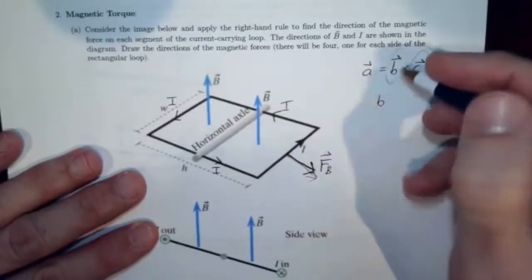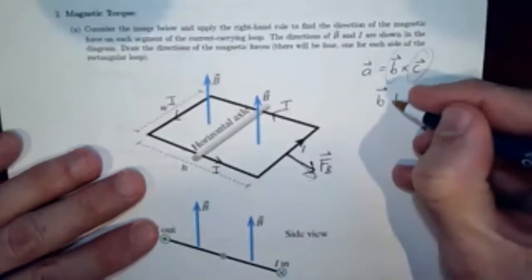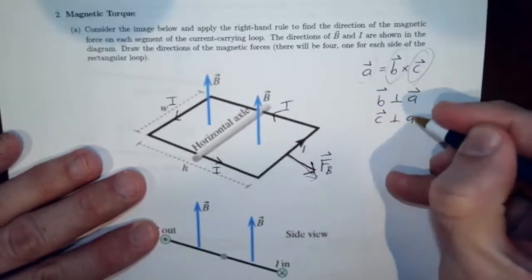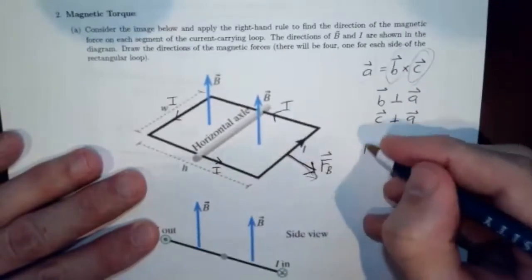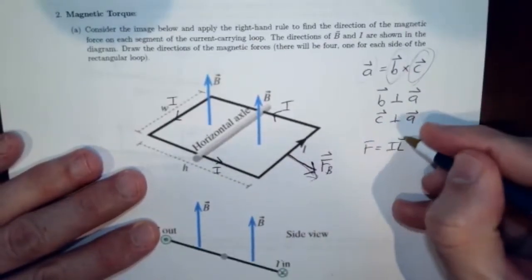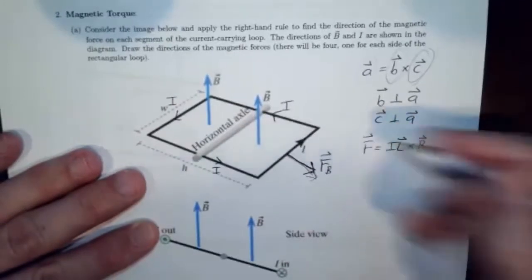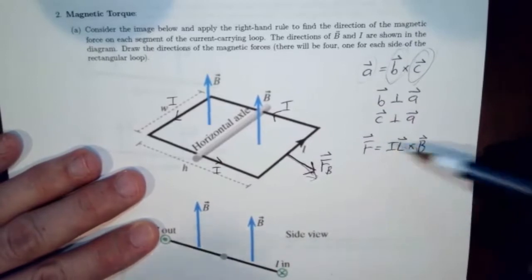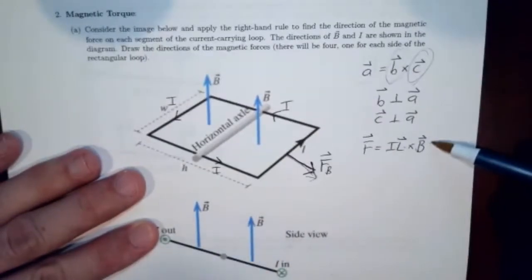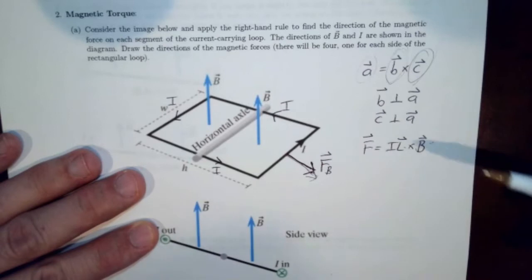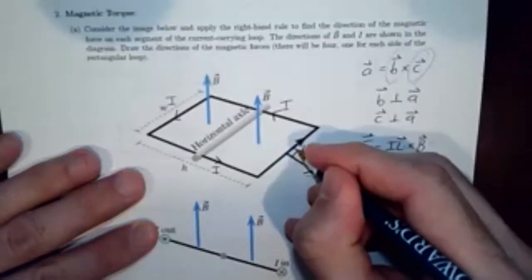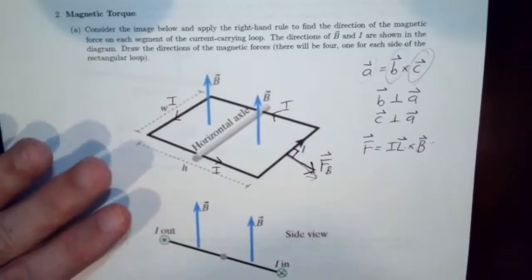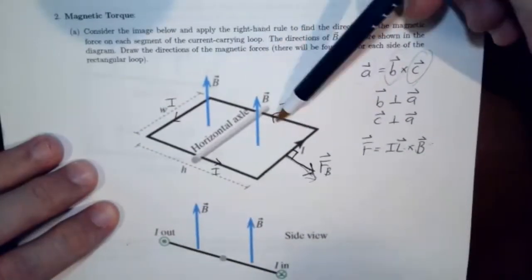So if A equals B cross C, then I know that B is perpendicular to A and that C is perpendicular to A. If I apply that logic to I L cross B, then I know that the force must be perpendicular to the current and it must be perpendicular to B. Okay? So this is a right angle. It's got to be perpendicular to the current because it's a cross product.